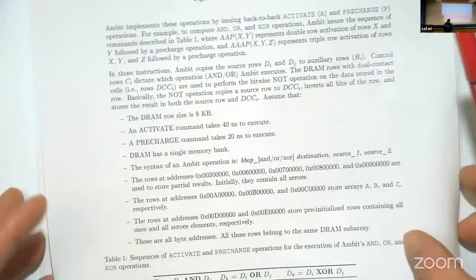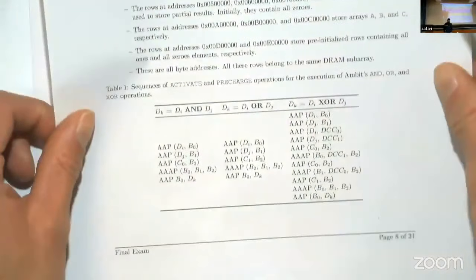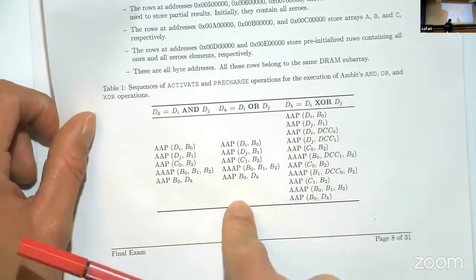And here there is a table that shows how Ambit implements AND, OR, and XOR. Note there is no NOT, it's just OR, AND, OR, and XOR.